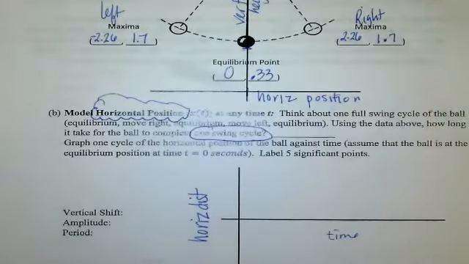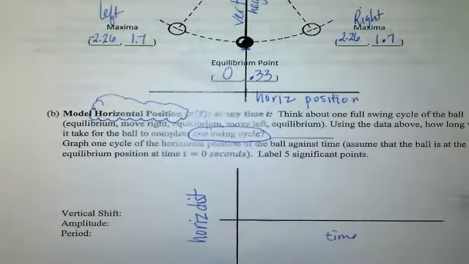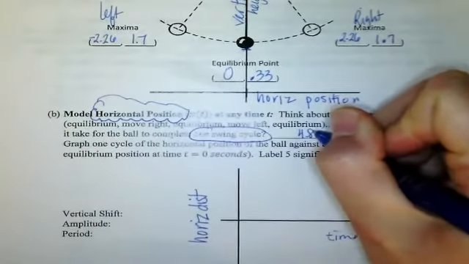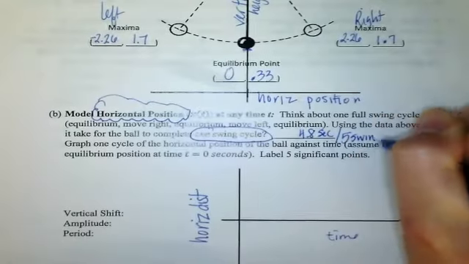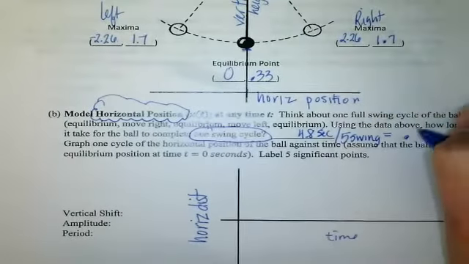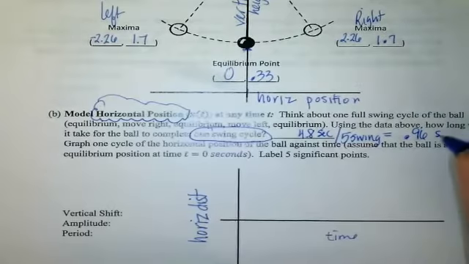How'd you get 0.96? So you divided 4.8 seconds divided by 5 swings. Yeah, and so that would be 0.96 seconds per one swing.